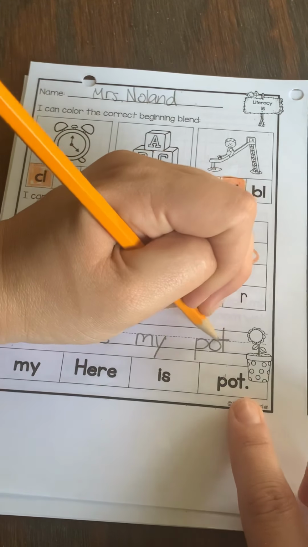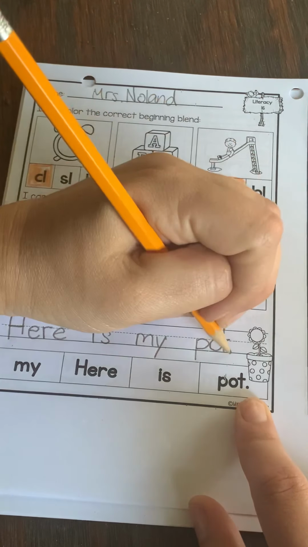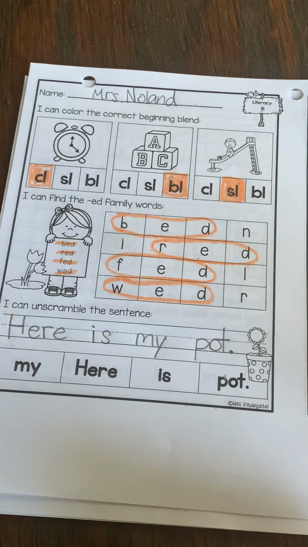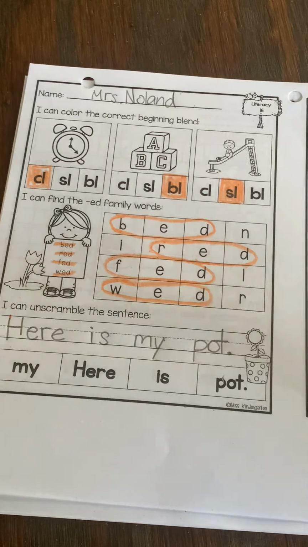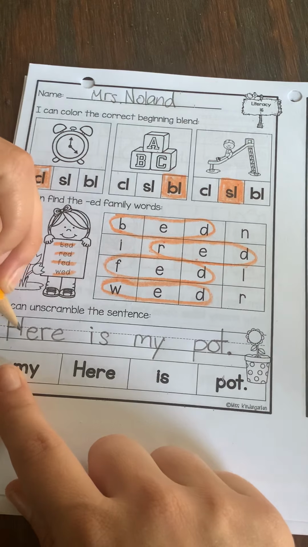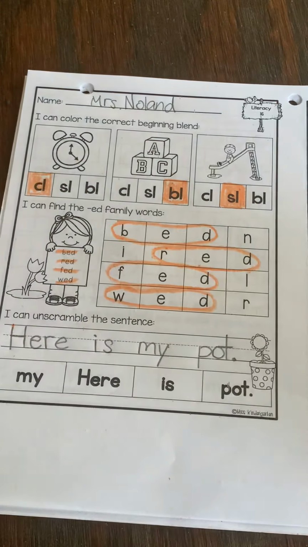And notice how pot has a period. That's another reason why I knew it was the last one, because the period always comes at the end of a sentence. Here is my pot. Always check for capital letter at the beginning, finger spaces, and punctuation at the end.